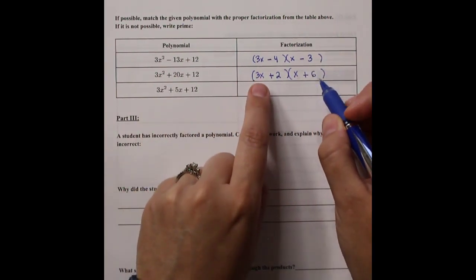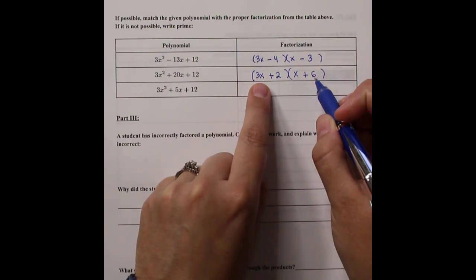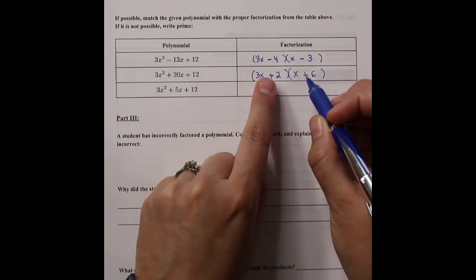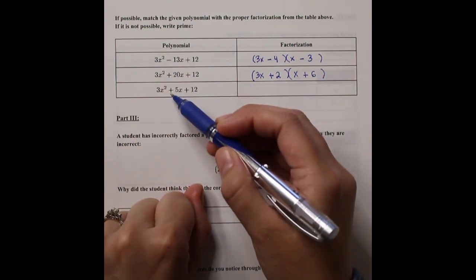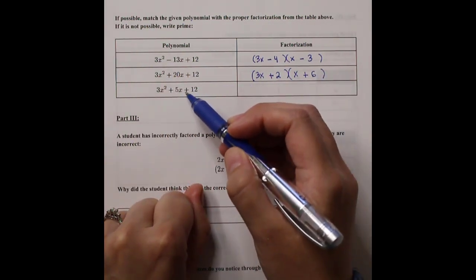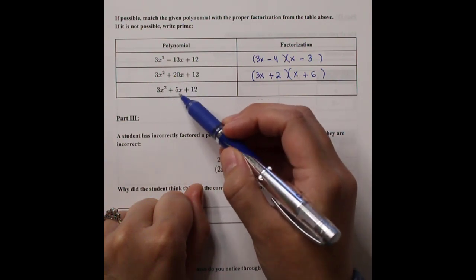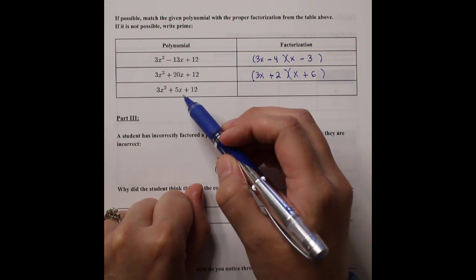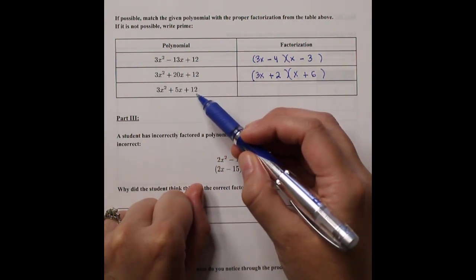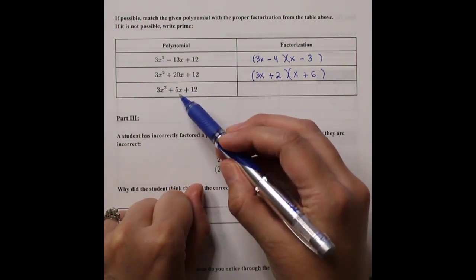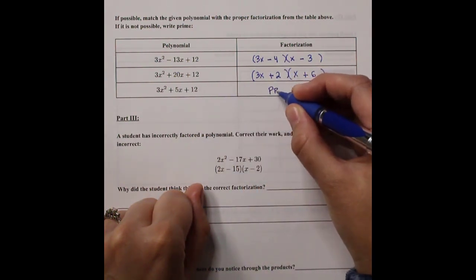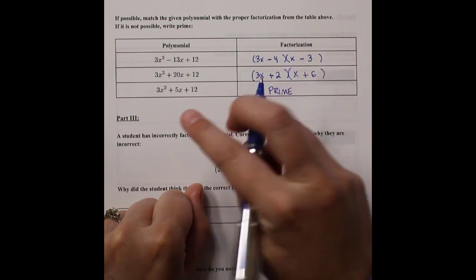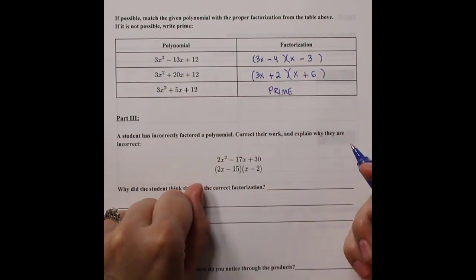And again, if you check, let's do the outer and inner of FOIL. 6 times 3x is 18x, plus 2 more x's is the 20x. Last one here, if you look back at our list that we just went through, 5x was not one of the middle terms, and so there is no way to factor this in such a way that you'll get 12 as the last number and 5x as the middle term from foiling this out. So there is no way to do this. So this is another example of a prime polynomial.